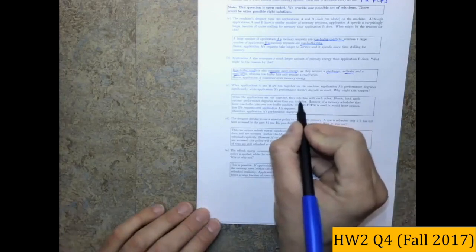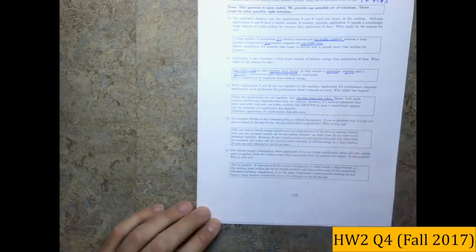Part C says when applications A and B are run together on the machine, application A's performance degrades significantly, while application B's performance doesn't degrade as much. Why might this happen? This is interesting because we have to keep in mind that applications might interfere with each other.